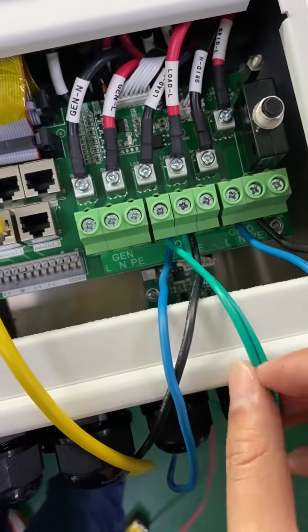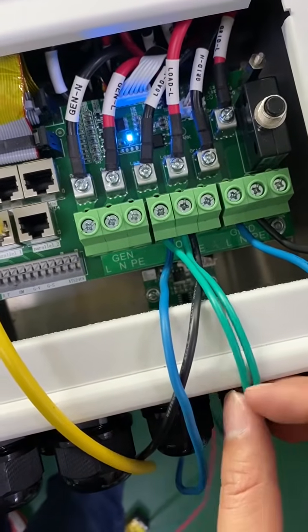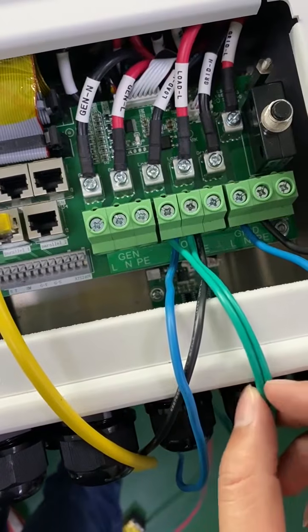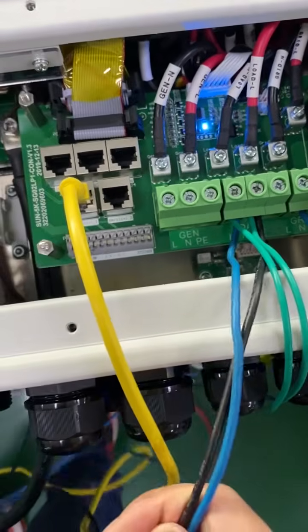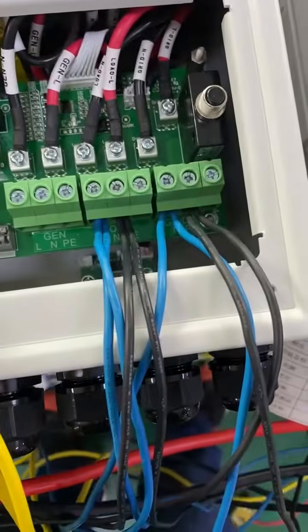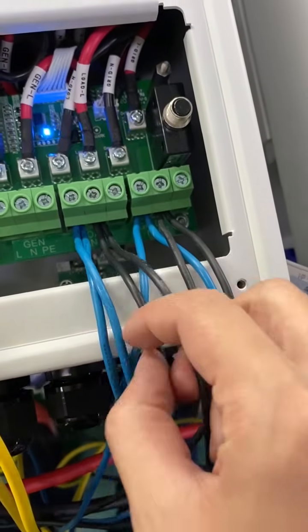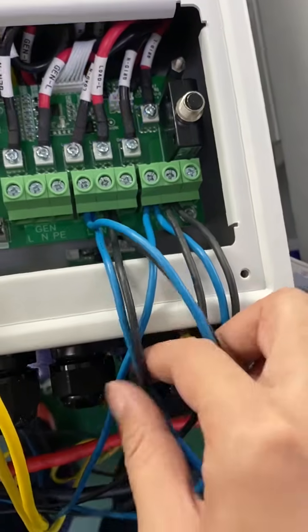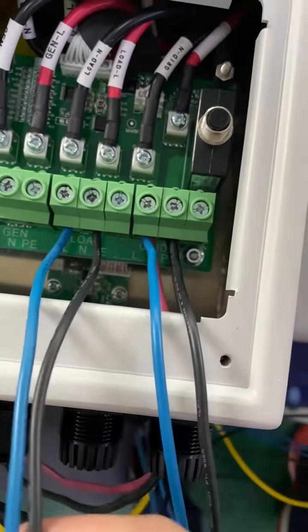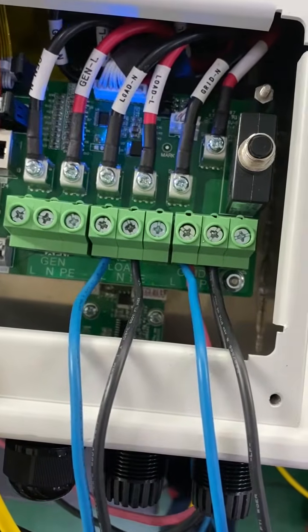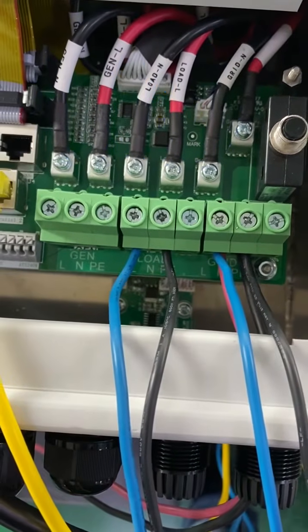Also, here is the load port. The load ports are also connected together. This one, and then it comes to the second one. They come to here, and then they come to here. The load cables are also connected together.